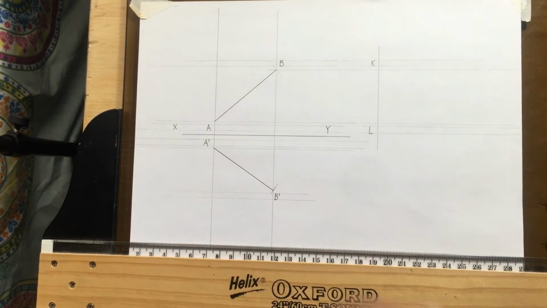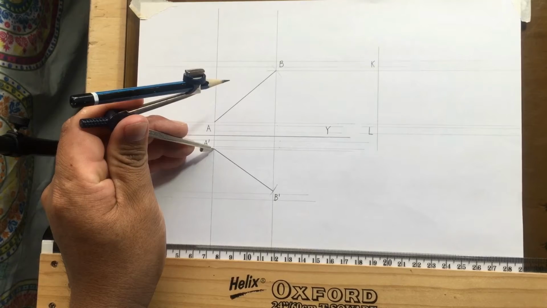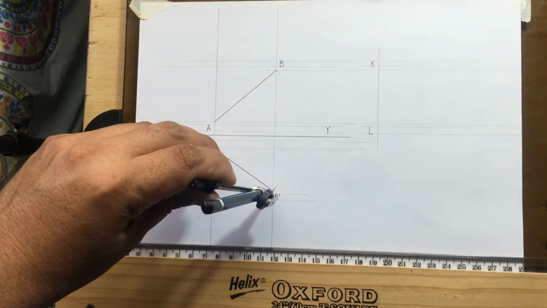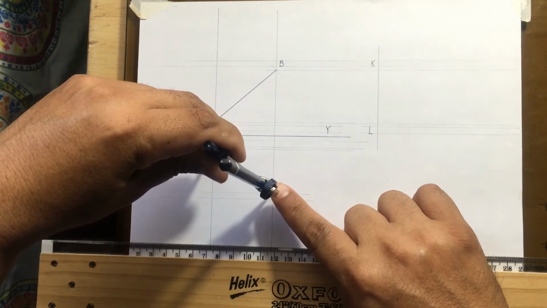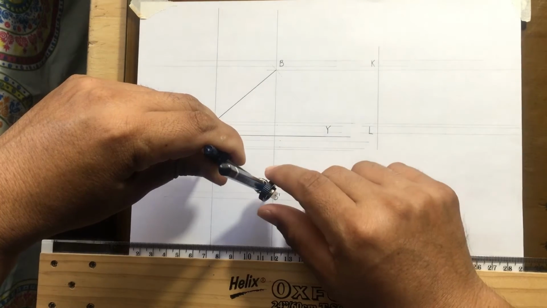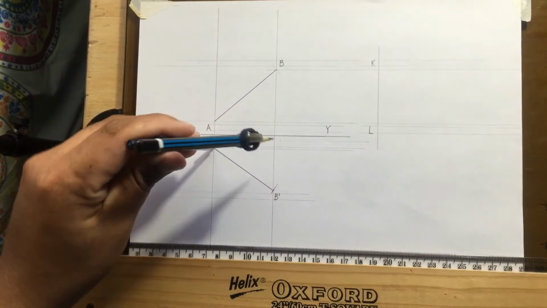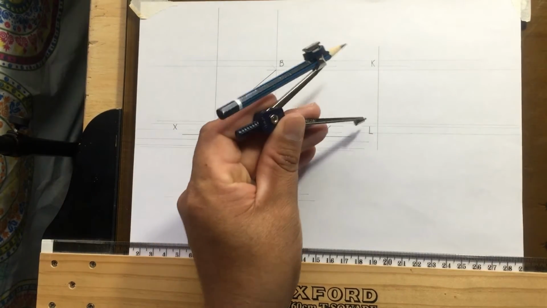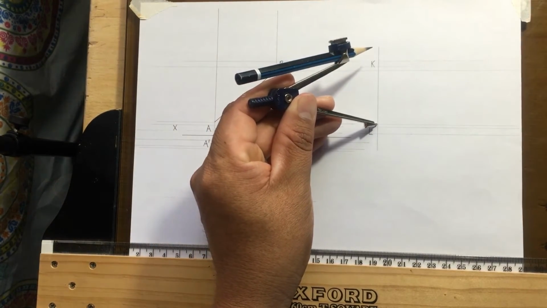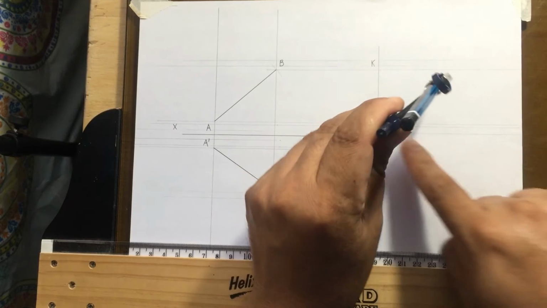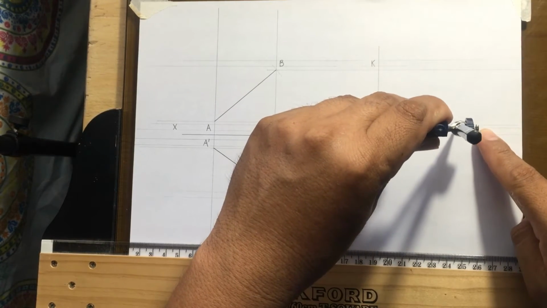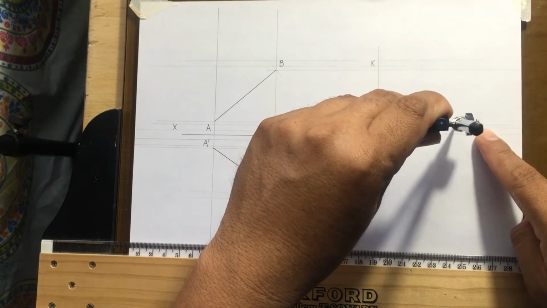So having set your compass at A1, B1, which is the plan, okay, A1, B1, I want to set at L. L is this point here. And I want to scribe an arc onto this horizontal. Okay?